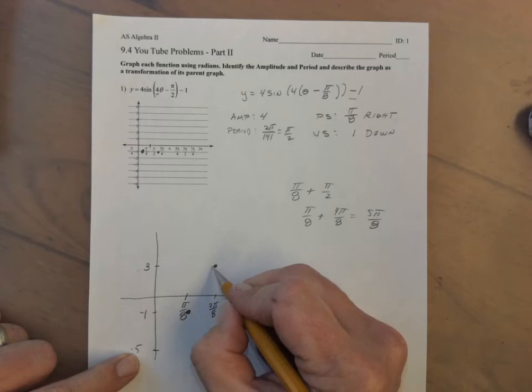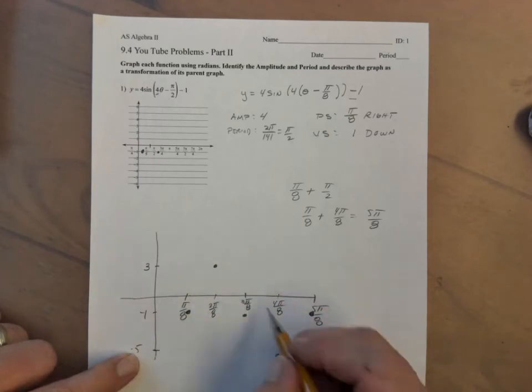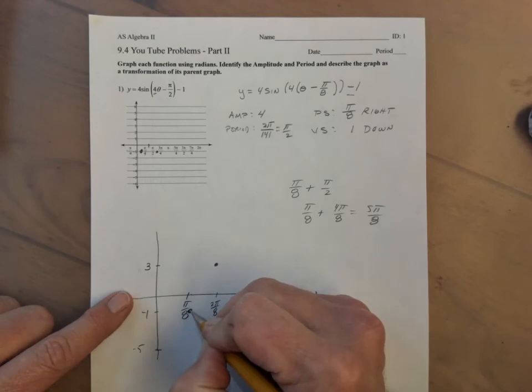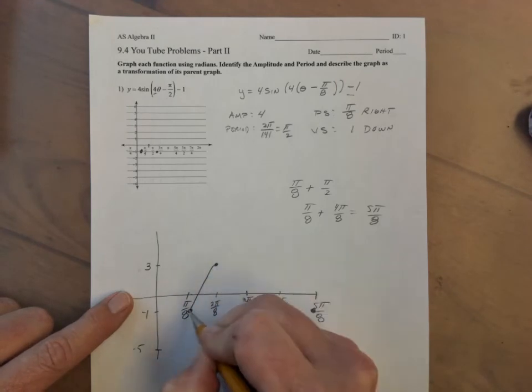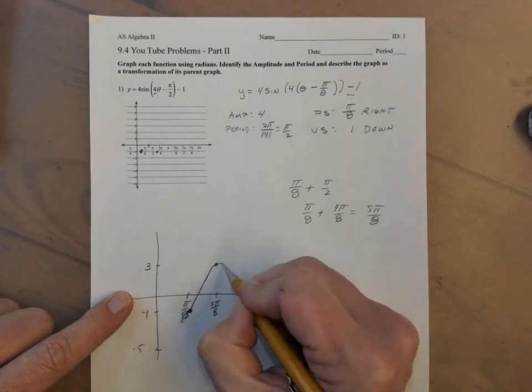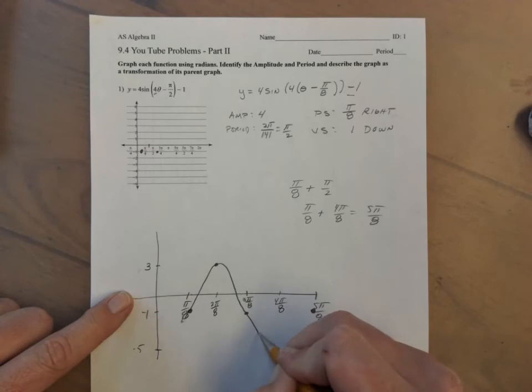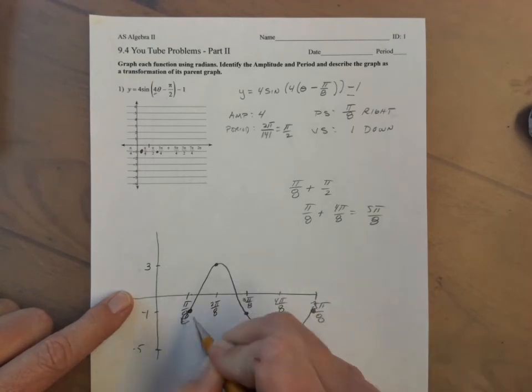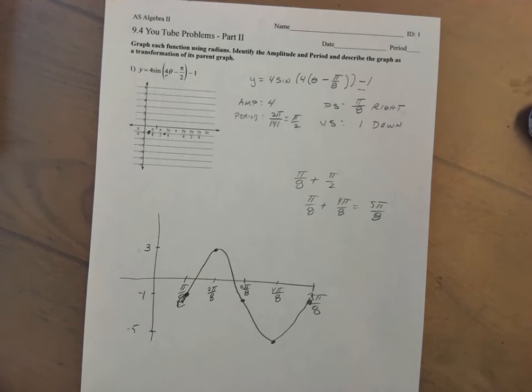Right, so we're going up 4 and down 4 from that midline, and the midline we get from that -1 shift down. So we're going to go up, come down here, and then up again. So there's one period of this function with those transformations.